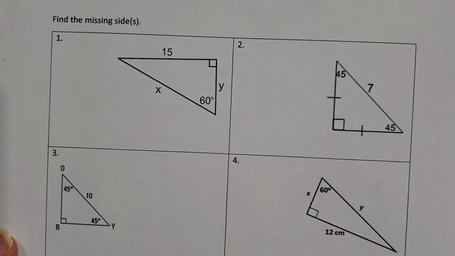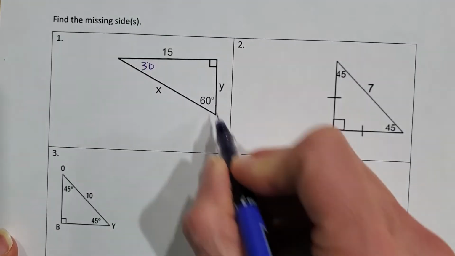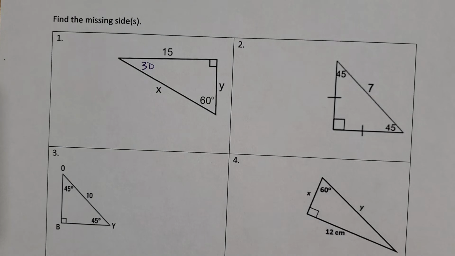I don't see the 30, but I know it has to be 30 because 30 plus 60 is 90, 90 plus 90 is 180. I know that. So in this topic, you're always going to have one of these two. There's only two kinds of special right triangles.